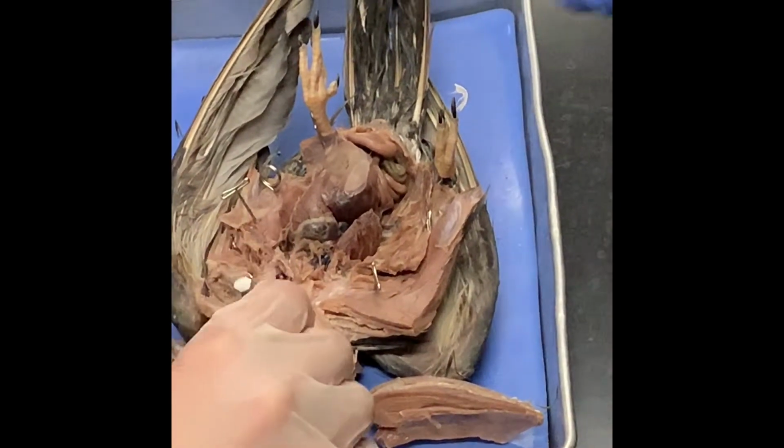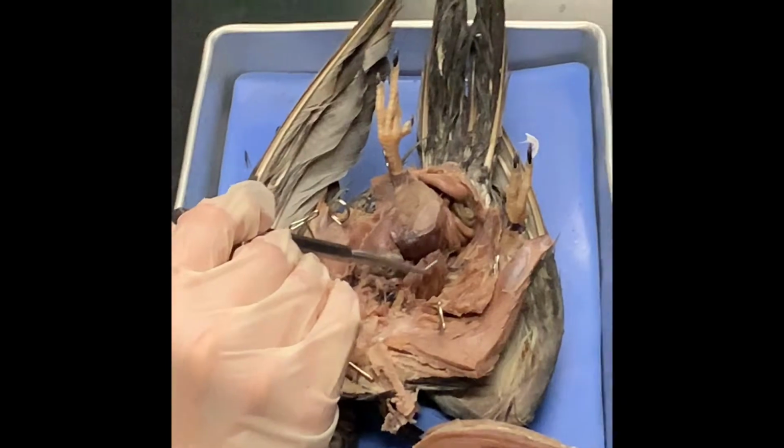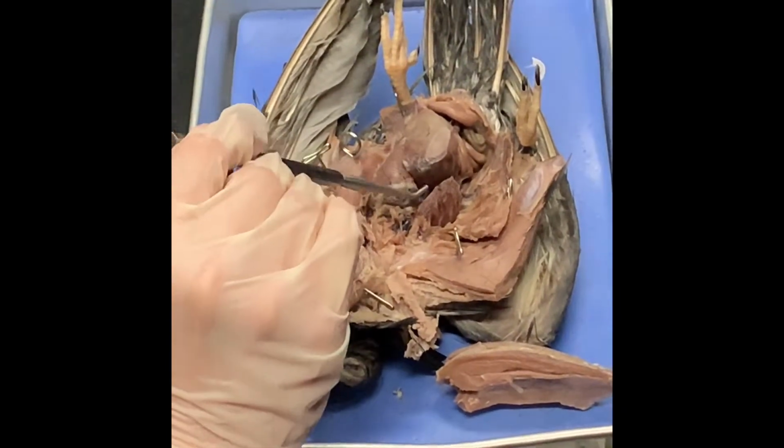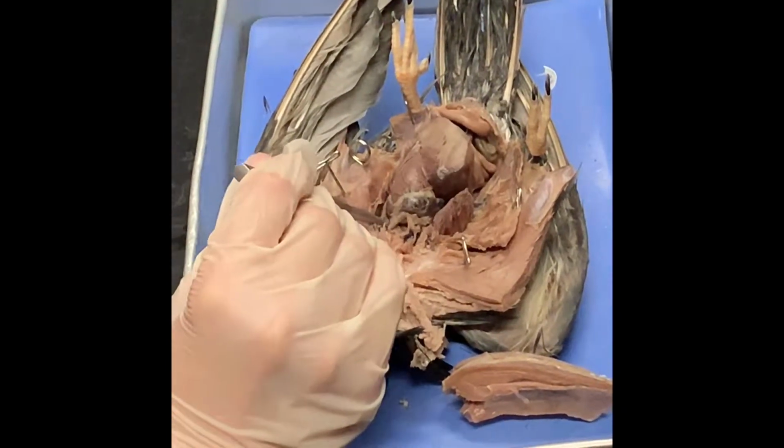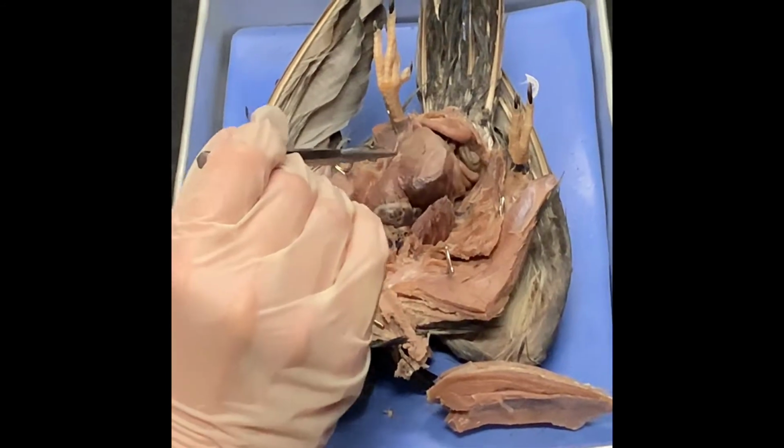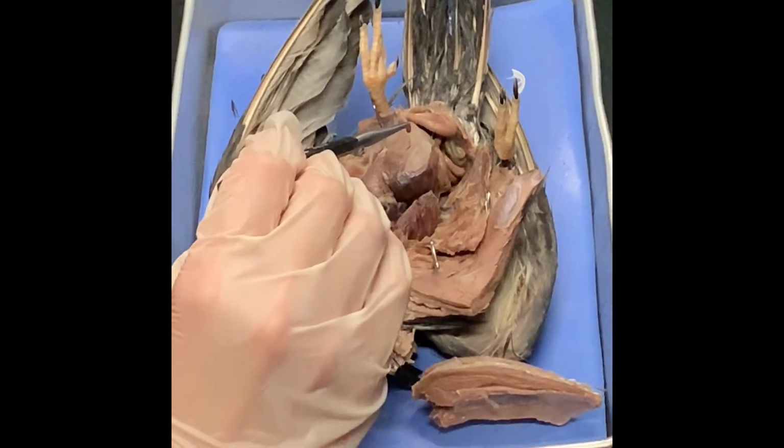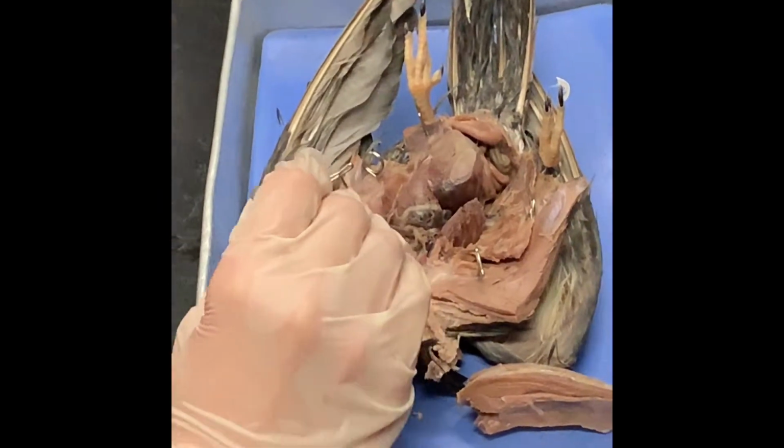What's that right again? The lungs. So that's your right lung, and this is your left lung. It's kind of attached to your ribs. So you can see your trachea, you can see your lungs, but you can't see your esophagus.